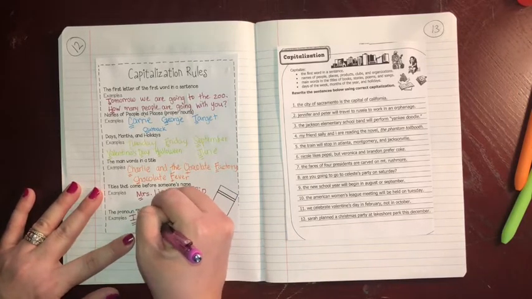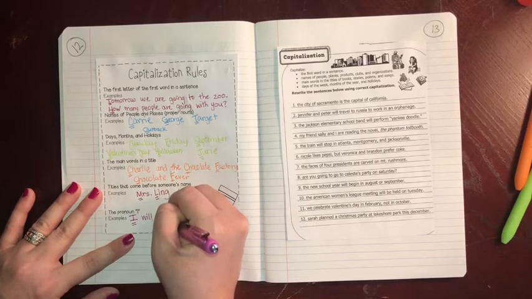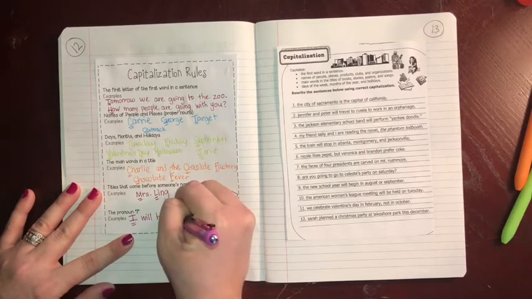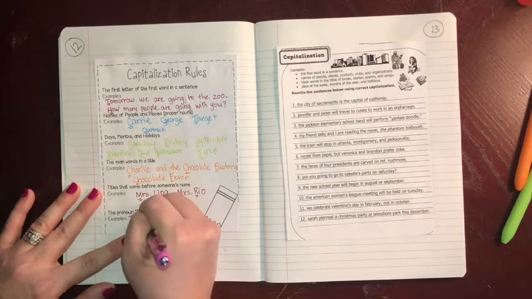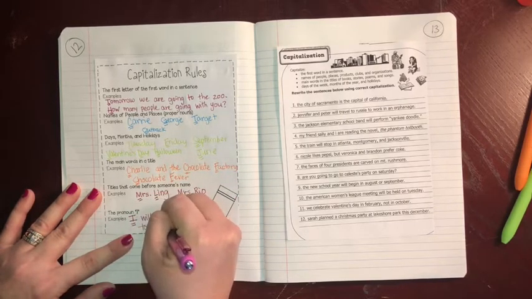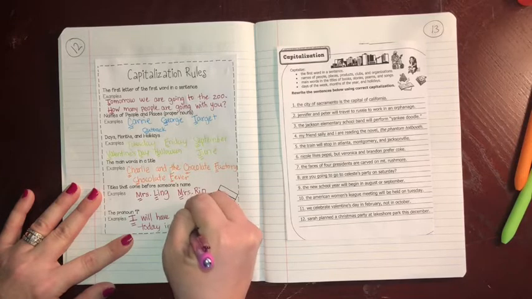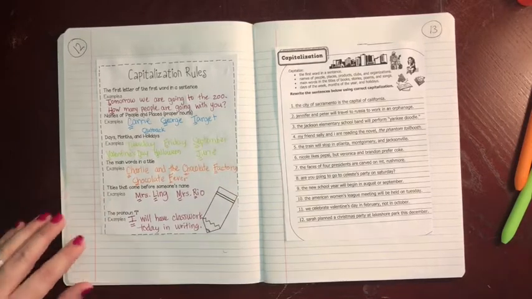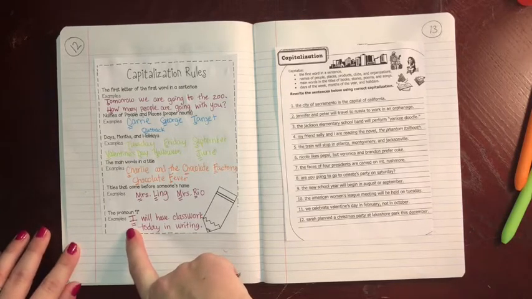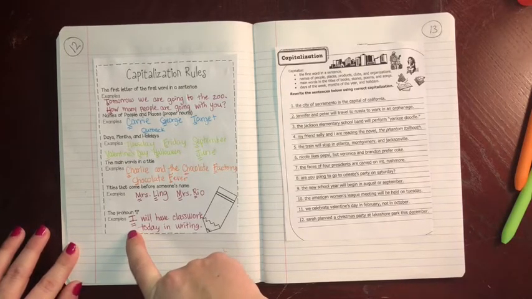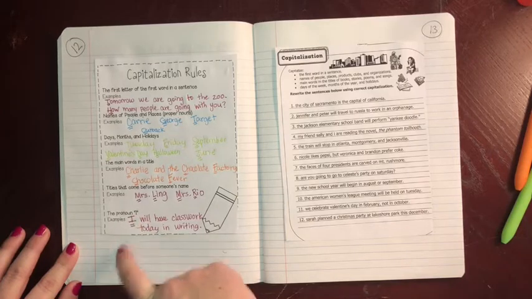So we could start with I will have classwork today in writing, period. So we capitalize the I to show that an I by itself needs to be capitalized always. We say that it stands tall and proud. That's why the arms are out.